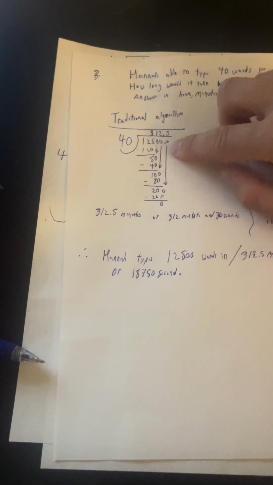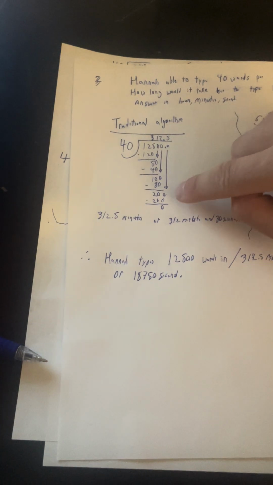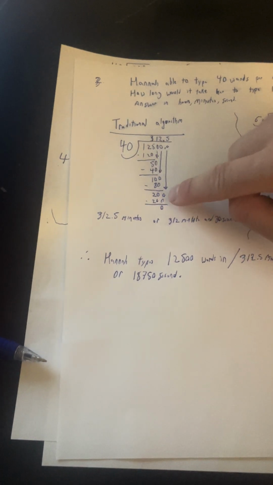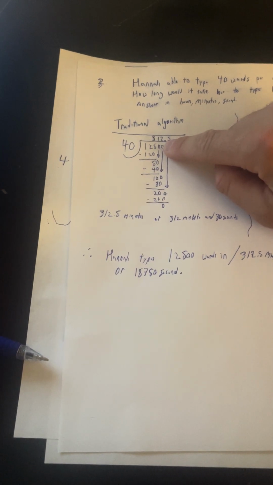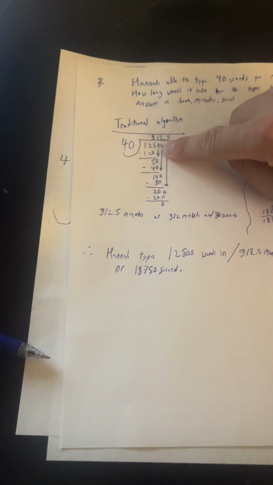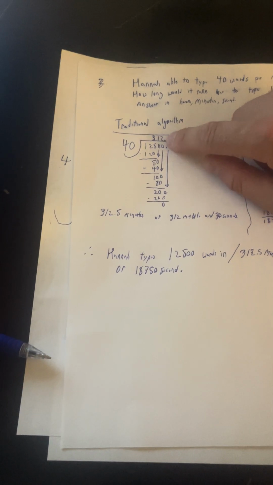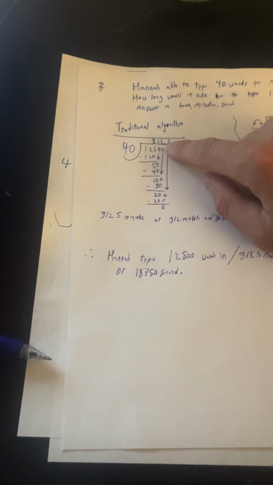And then we carry down the 0 to make that 200. So how many times does 40 go into 200? 40 goes into 200 5 times. Because it's after the ones column, we'll put a decimal point.